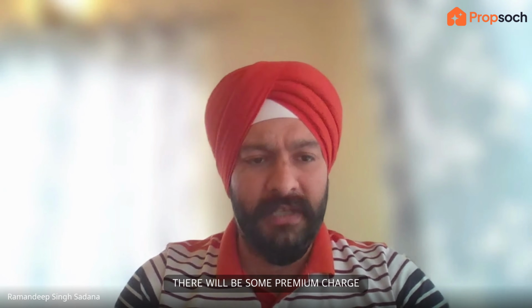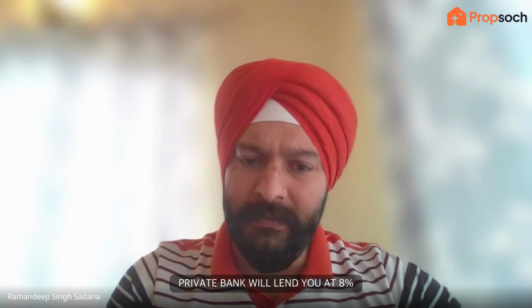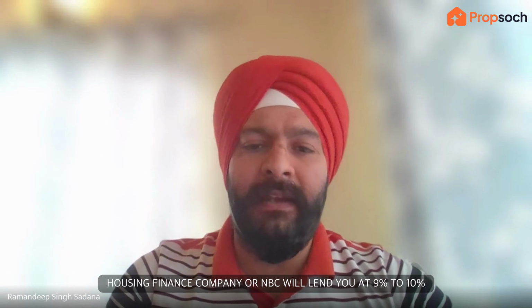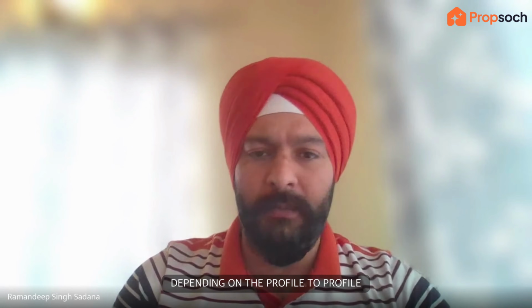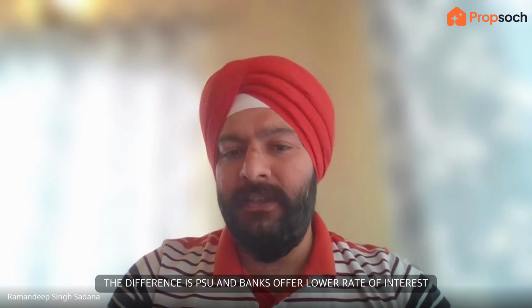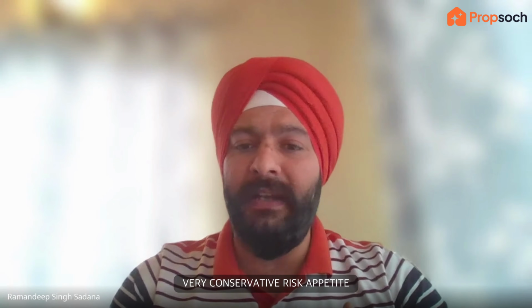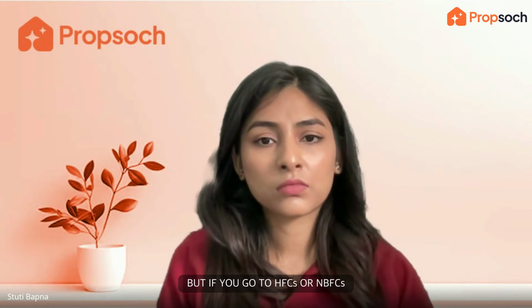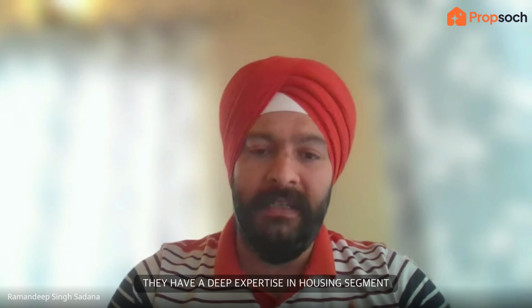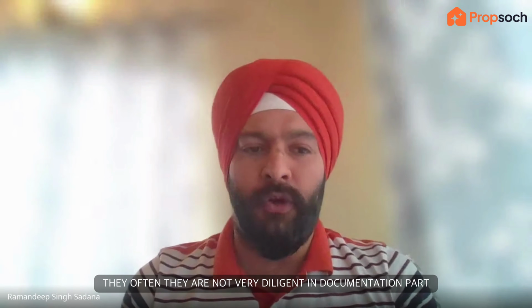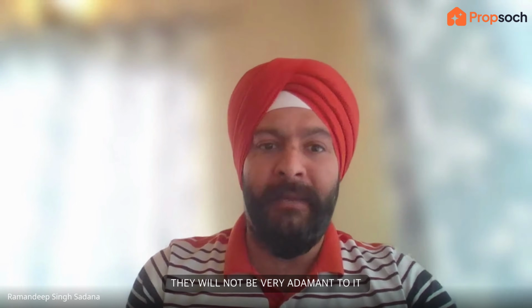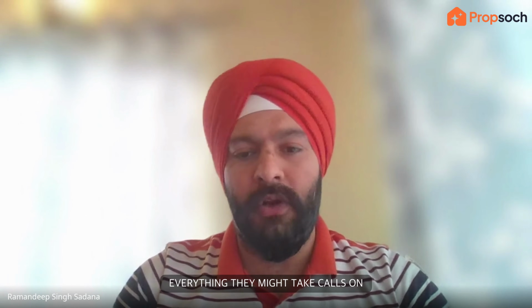There will be some premium charge. Private banks will lend you at 8%. Housing finance companies or NBFCs will lend you at 9% or 10%, depending on the profile. The difference is that PSU banks offer a lower rate of interest, with a very conservative risk appetite. But if you go to HFCs or NBFCs, they have deep expertise in the housing segment. They are often lenient in the documentation part. They will not be very adamant about everything. They might take calls on a few things.